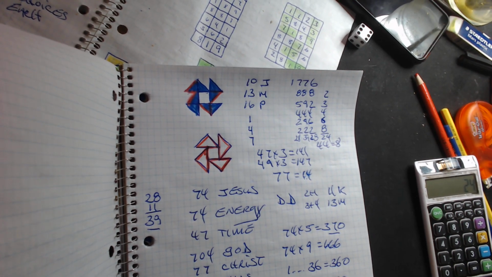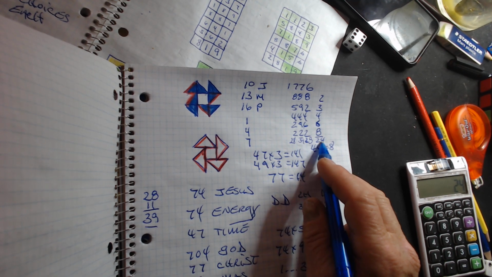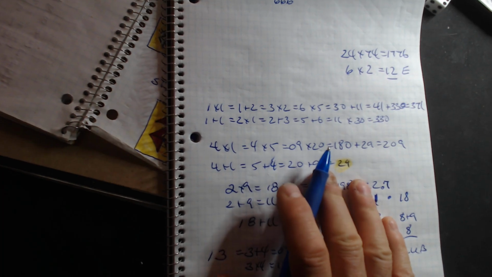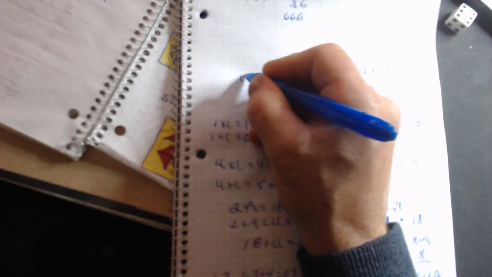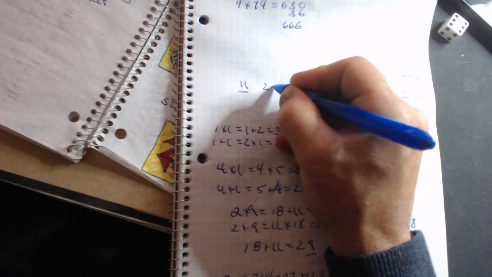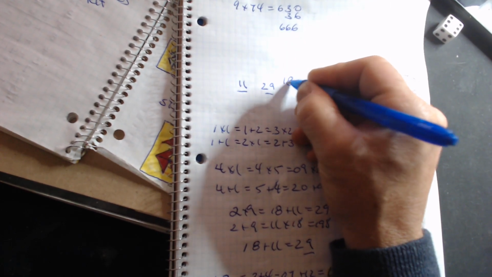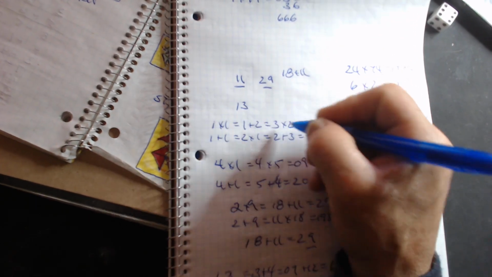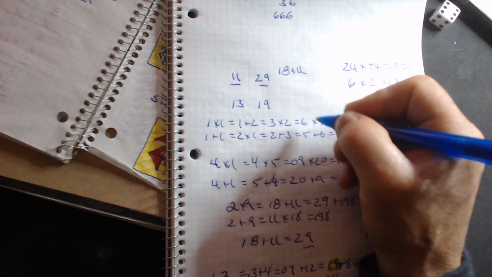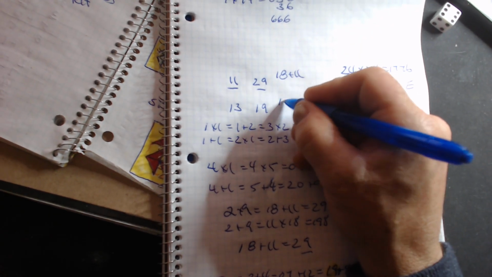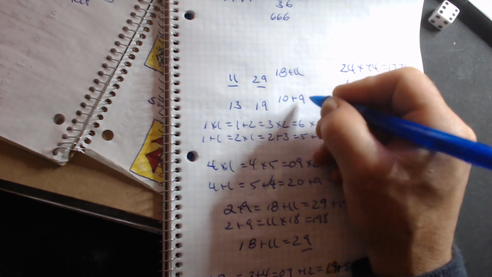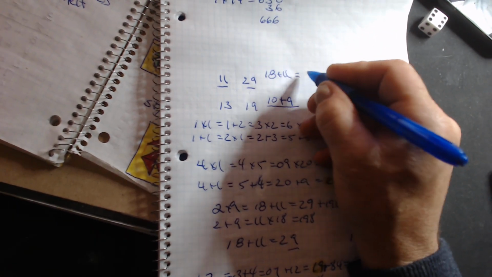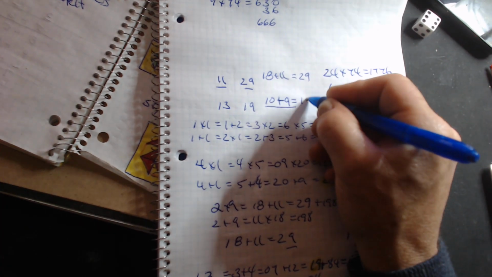7 days of 24 hours. 6 days of 28 hours. In this small scenario, it shows where 11's end result is going to be 29, as 18 and 11. And then when you use 13, the end result is going to be 19, which is going to end up with 10 and 9. So this one will be 29. This one will be 19.